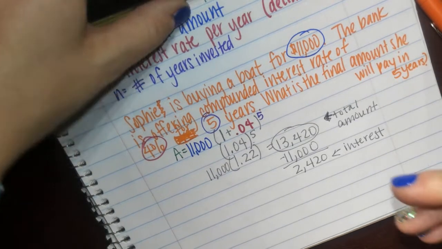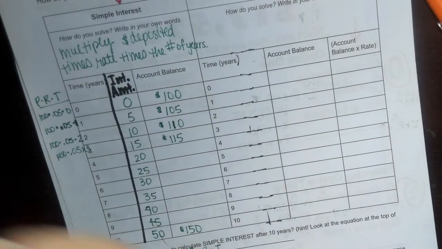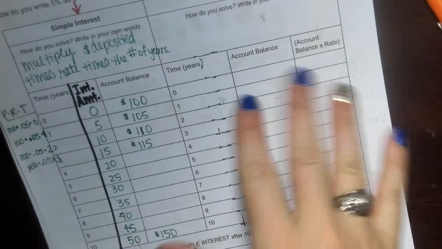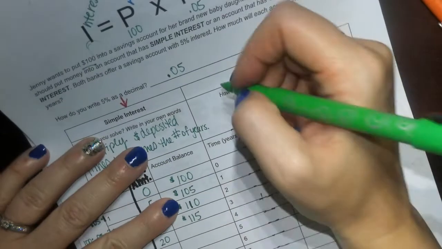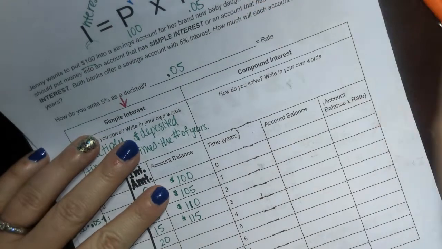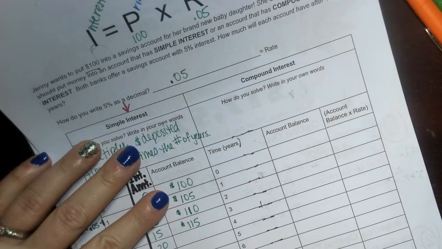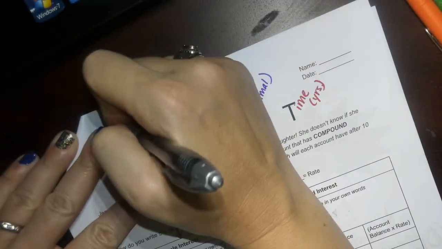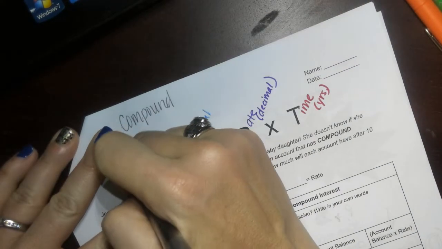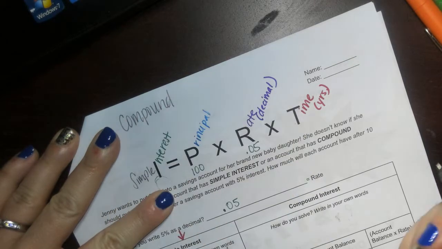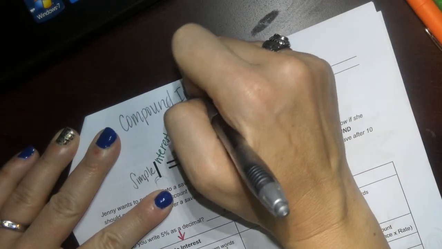All right, so now let's look at our packet. So we did simple interest last week. We're going to do compound interest today. How do you solve compound interest? Okay, first what I want you to do is write down the formula for compound interest at the top. So remember, this was simple interest.